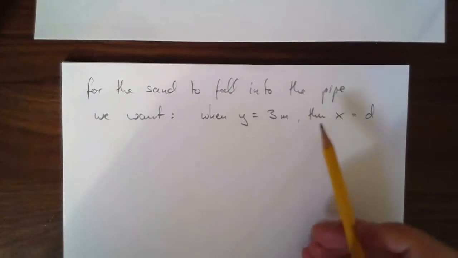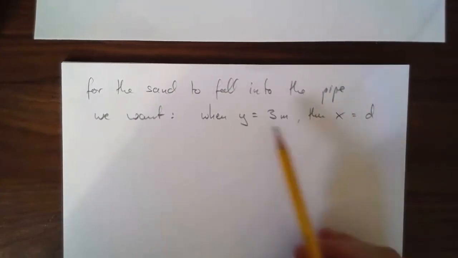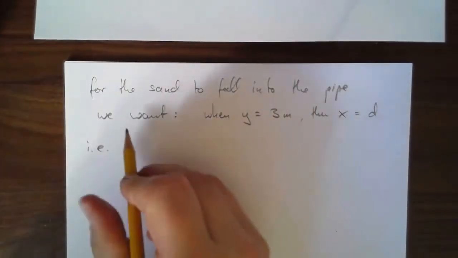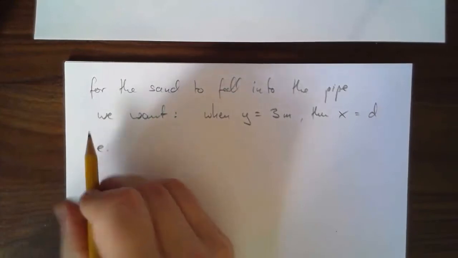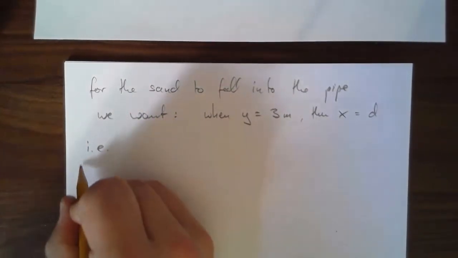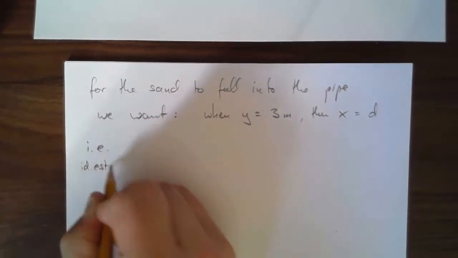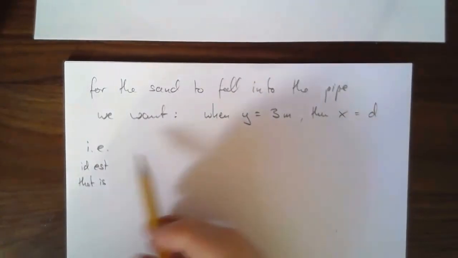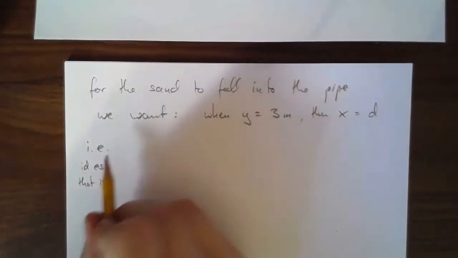So really what we want to find is the value of x when the sand has fallen 3 meters. Let me write this down, i.e. Hopefully you notice, common abbreviation again, that is, literally from Latin id est, which means that is.